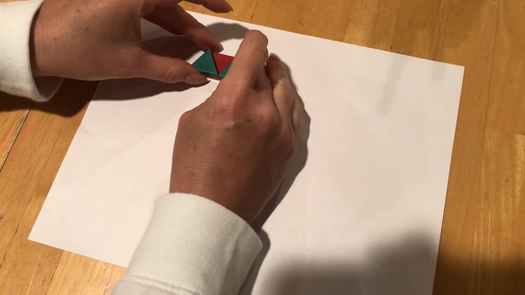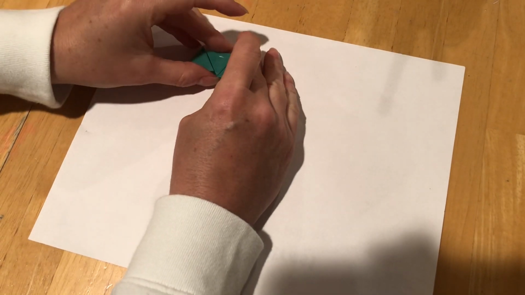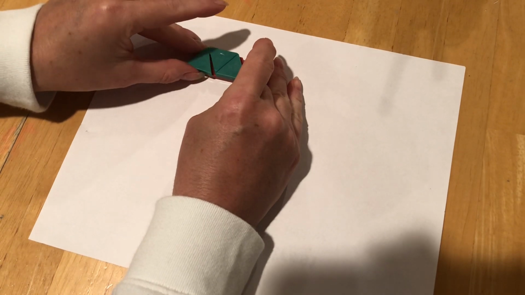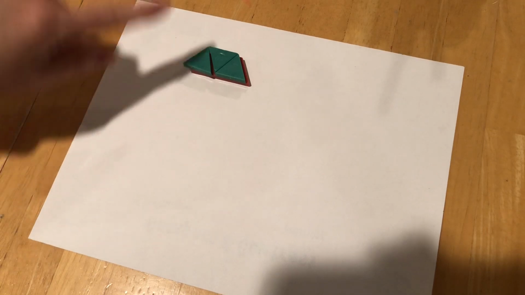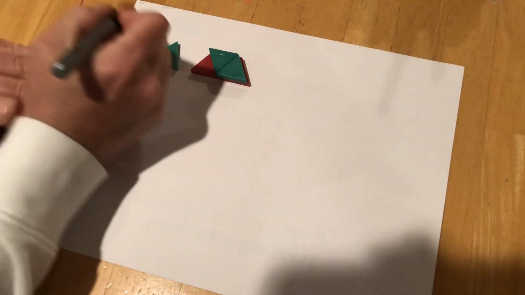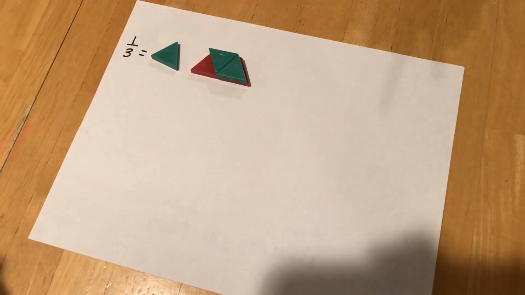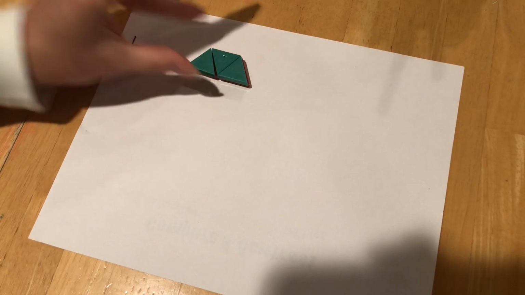And if you notice, how many triangles does it take to cover? 3. So there are 3 equal parts here. Each one of these sections equals 1/3 of the whole. So if I put this back, there's the whole shape.